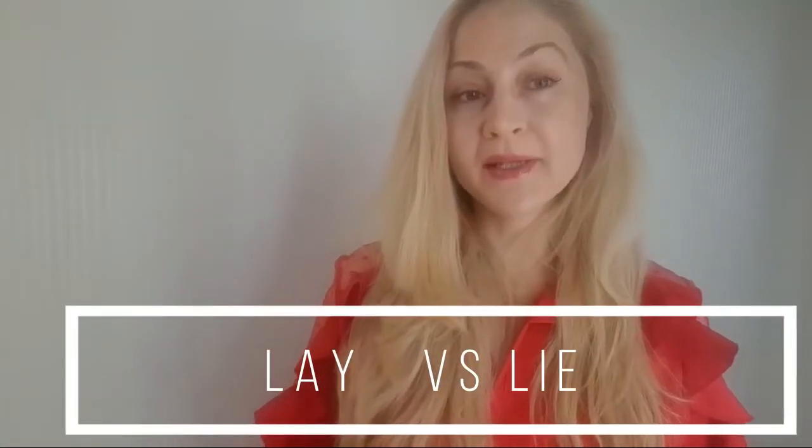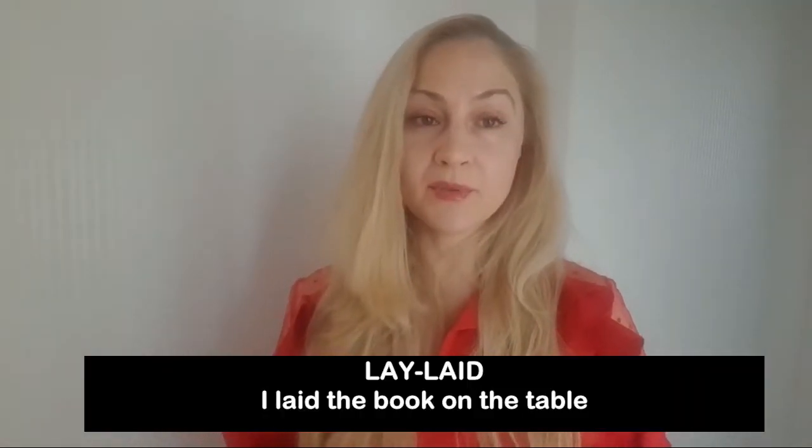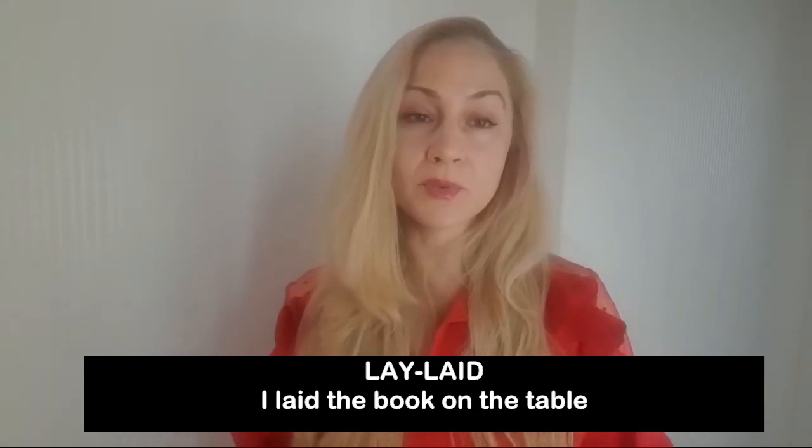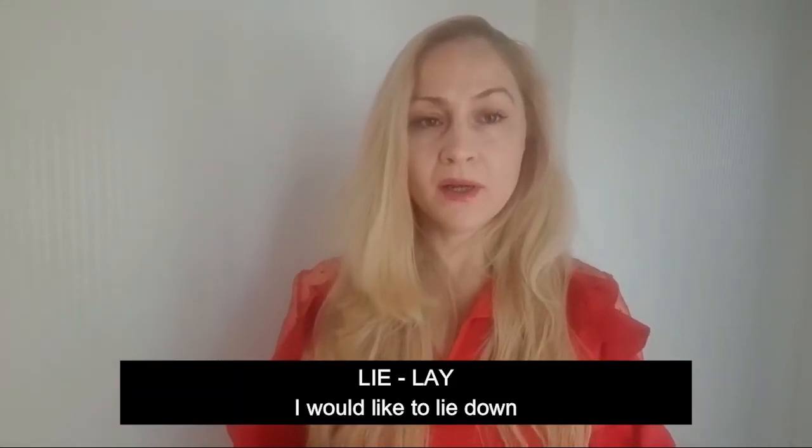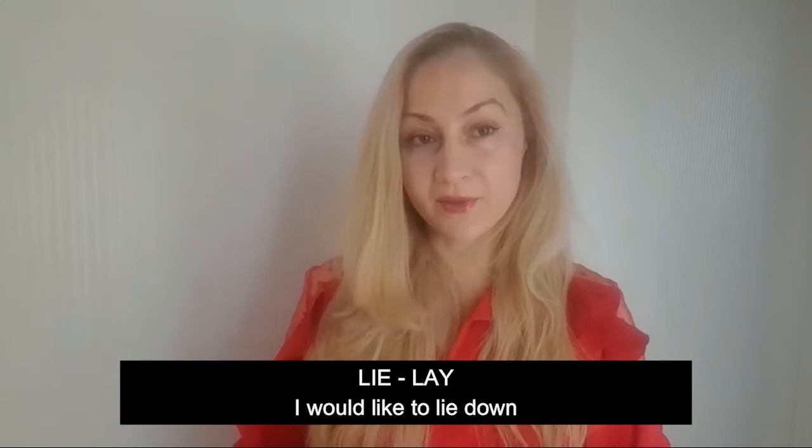Another verbs, lay, past form laid, and lie, past form lay. We use lay when we want to say that we put something in horizontal position. And we use lie when we want to say that we put our body in horizontal position. Remember, after verb lay, we usually use object. For example, I laid a book on the table, or I would like to lie down. I feel a little bit under the weather.